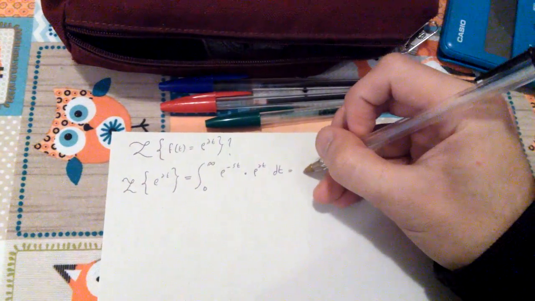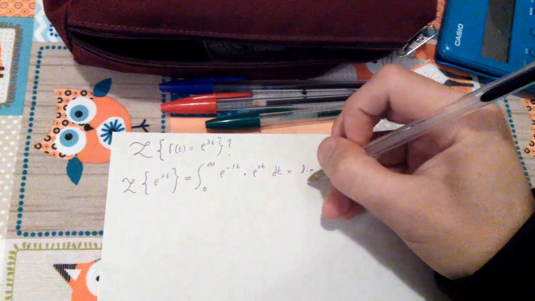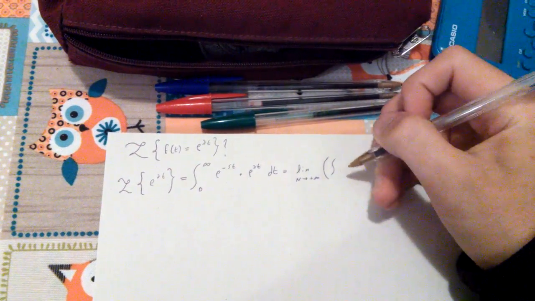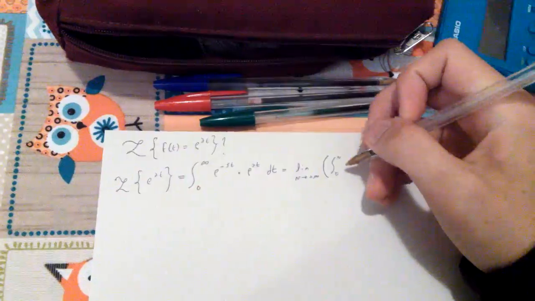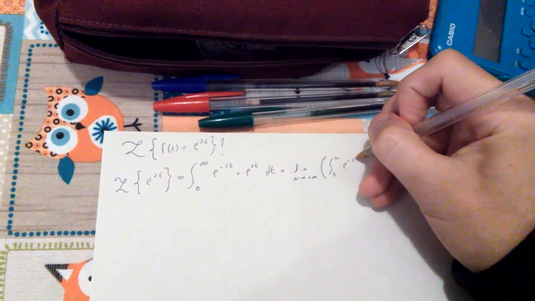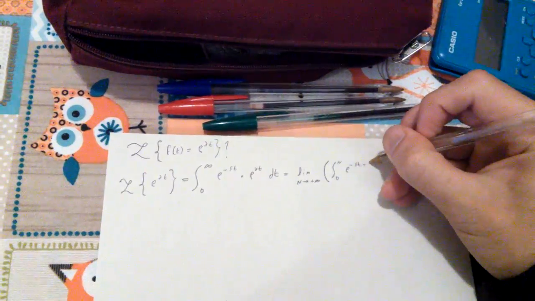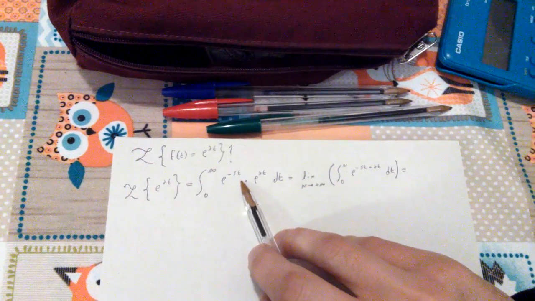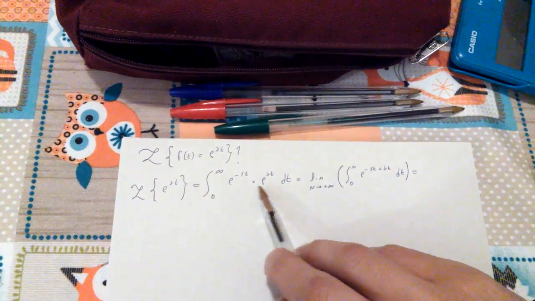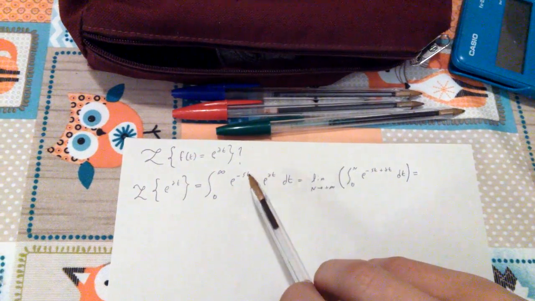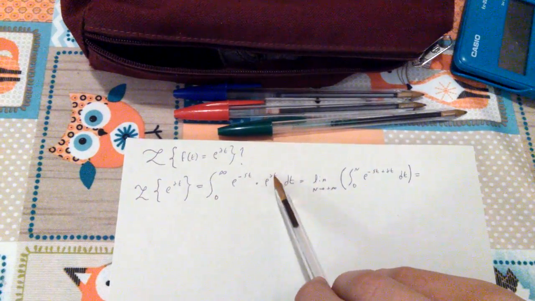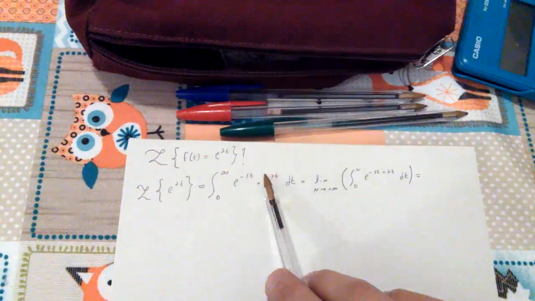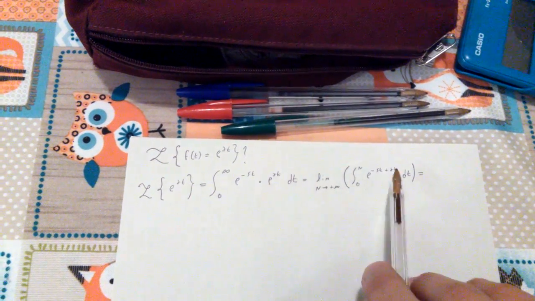So this becomes the limit as n approaches positive infinity of the integral from 0 to n of e to the negative st plus at in dt, because when we multiply those two, we're basically going to have the exponent added. So it will be negative s times t plus a times t.